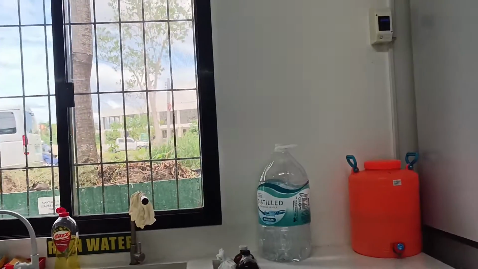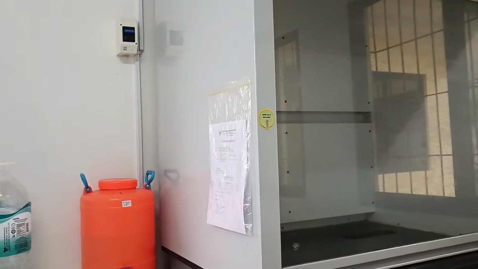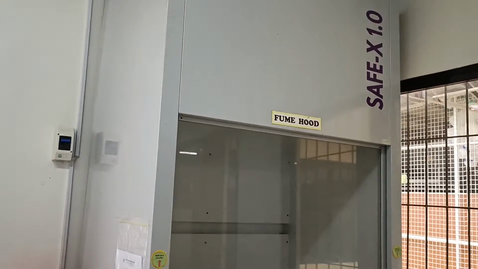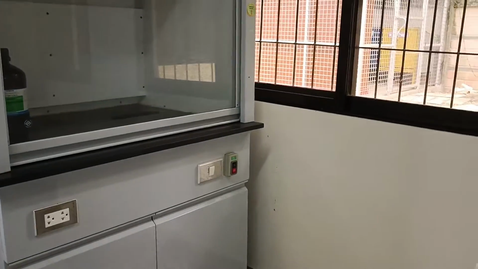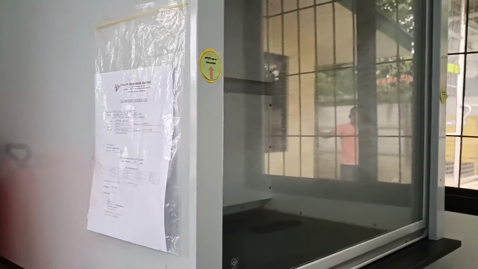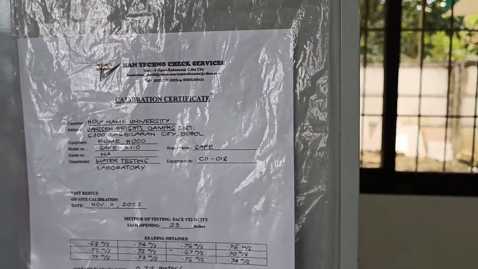The fume hood is located beside the wash area. And in here is the calibration certificate of our fume hood.